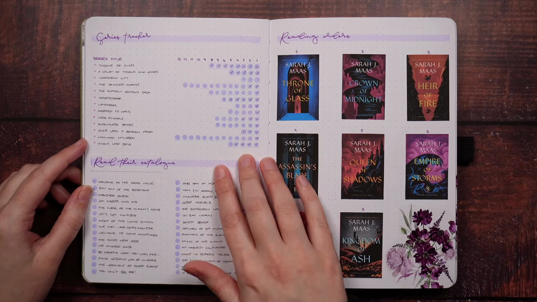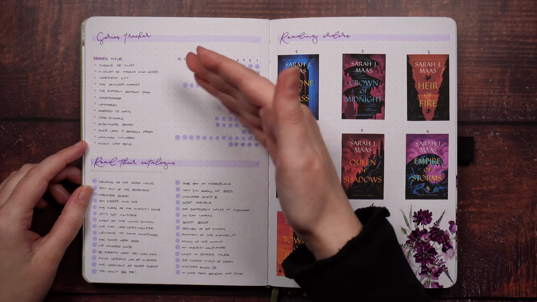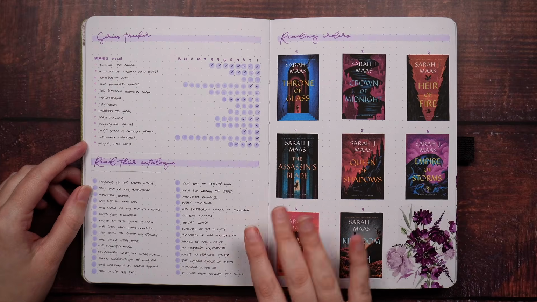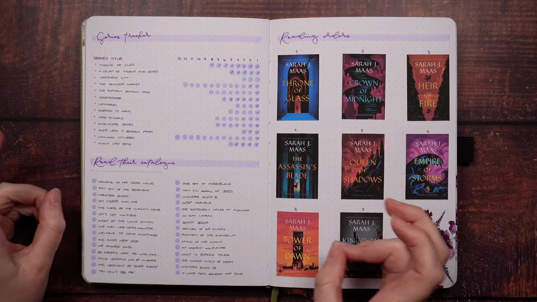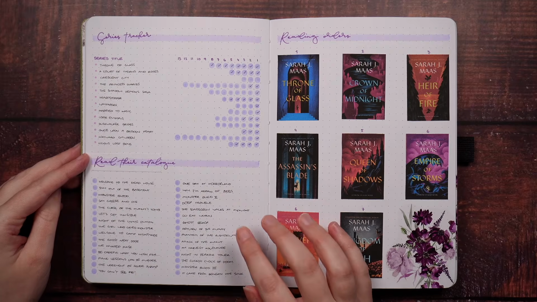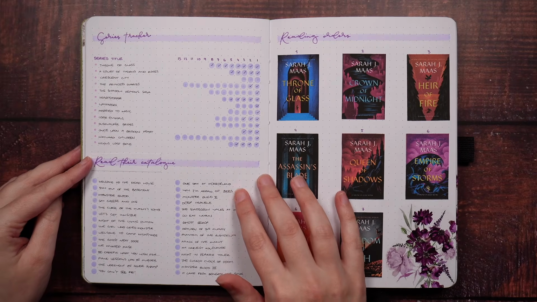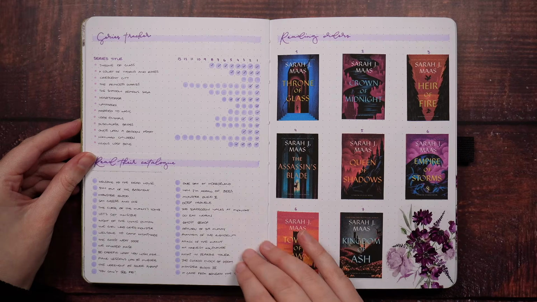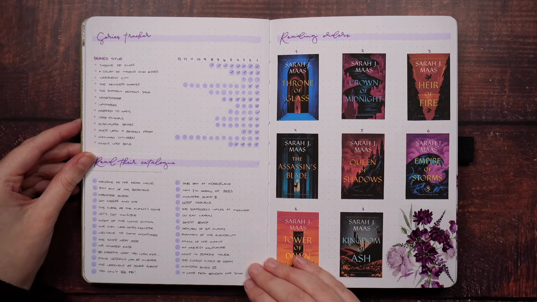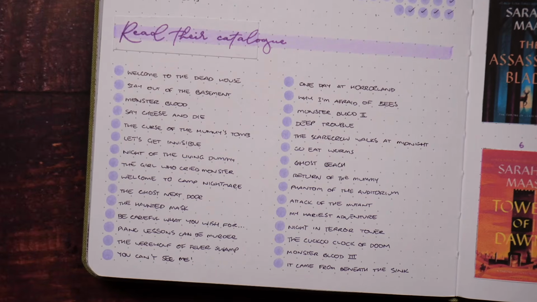You could just write out the name of the series title and then list out all the books underneath this, also totally valid. But another style of TBR that you might want to have is a read their catalog list. So this is taking one author or one series in particular, especially a very large series, and writing out everything in that series or everything by that author and trying to get through as much of it as possible.